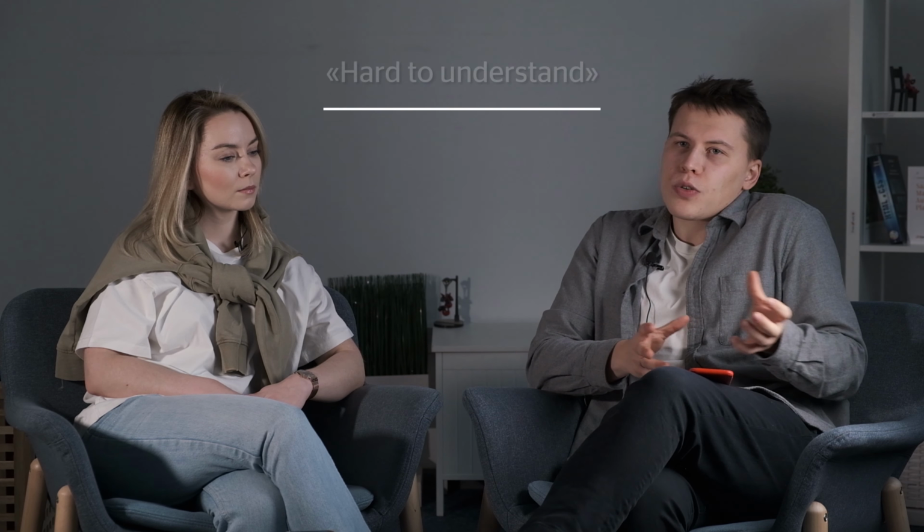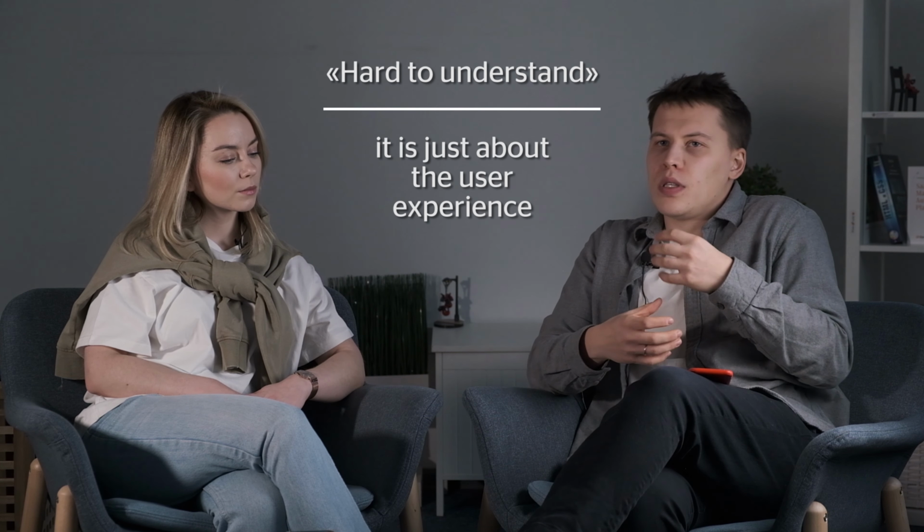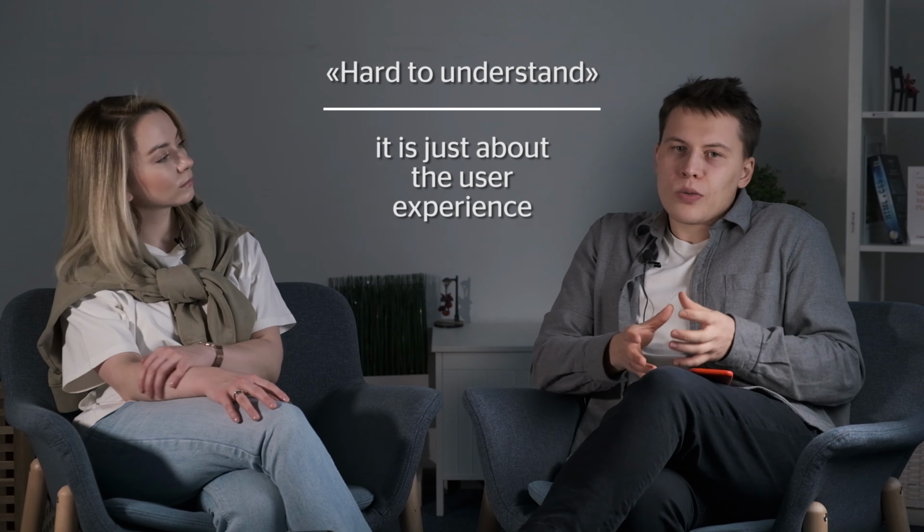And the third one is hard to understand use case request or feedback. It's tightly connected with the second one, but it's not about the feature or the bug, it's just about the user experience. So how to make the user flow, the user journey simpler, more understandable, more clear.